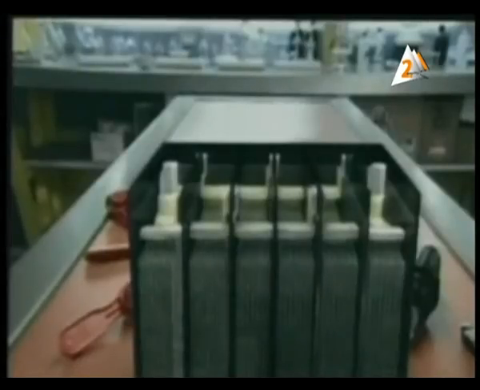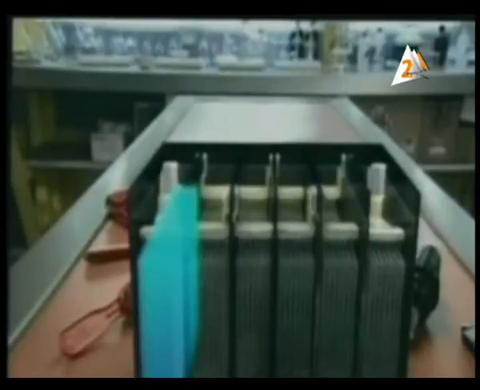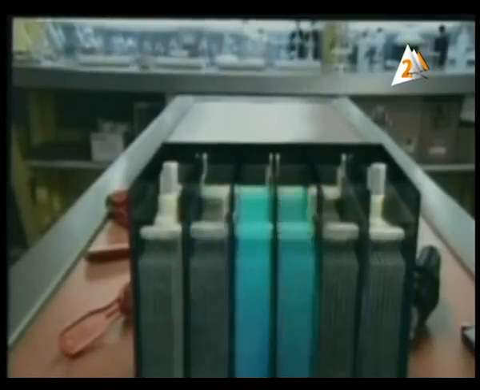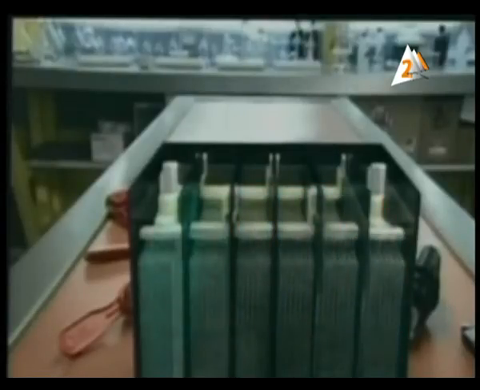We know PbO2. This lead dioxide is very important for the plates because it helps the oxidation and reduction work. And these plates are separated from each other by the main substance, the paste.